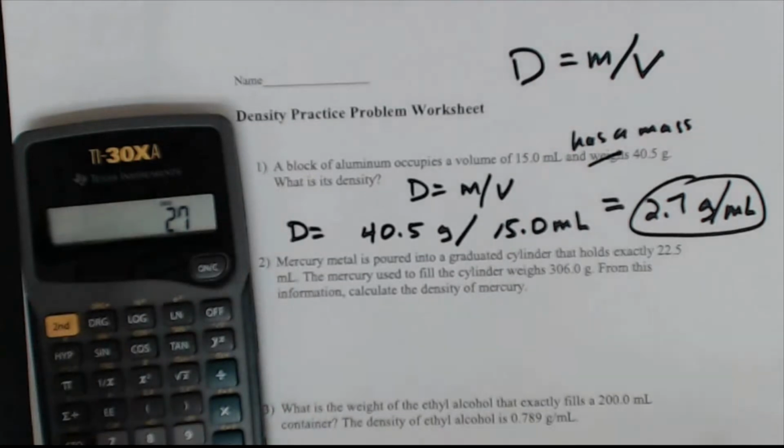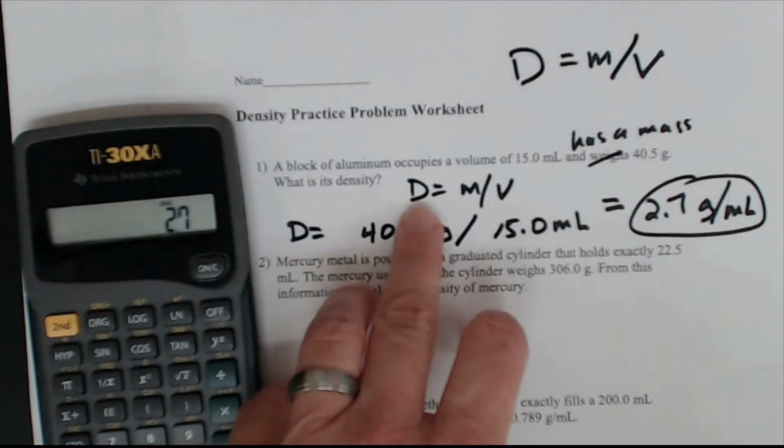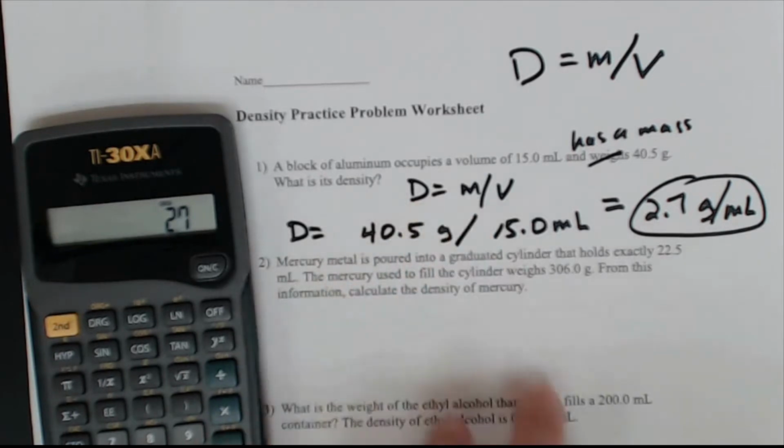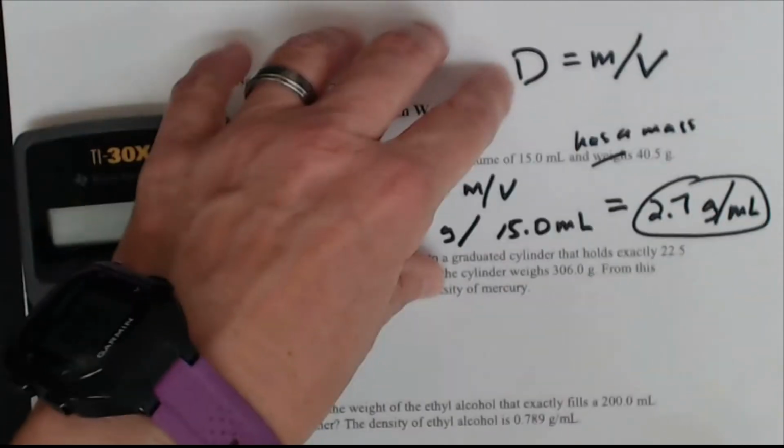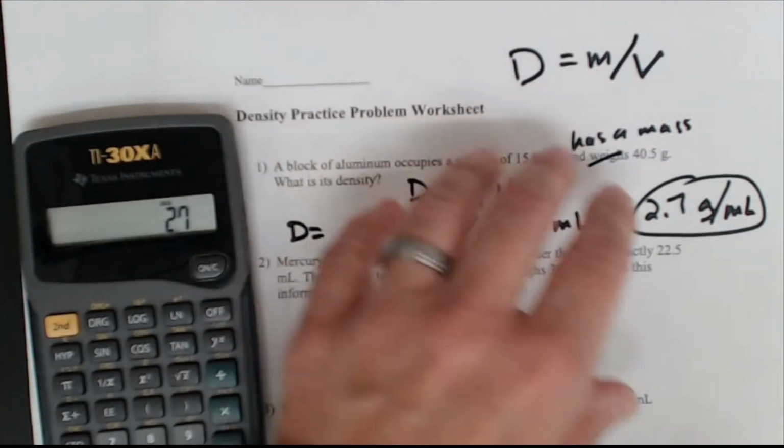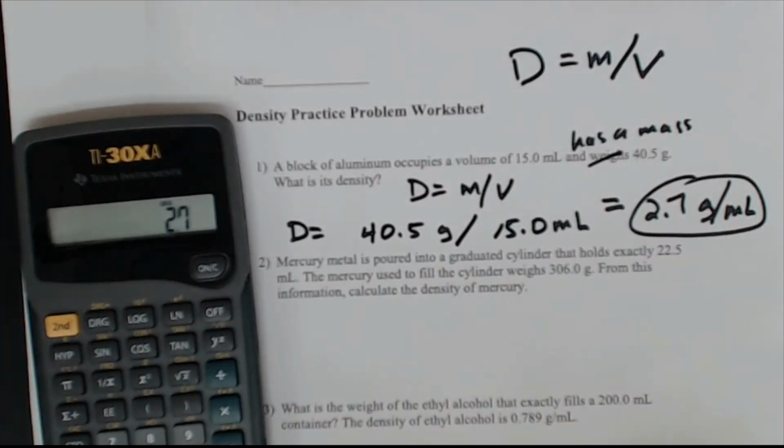This is how you do a problem if you are doing a straight up density problem. We apply the formula density equals mass divided by volume. In our next portion, you guys, we're going to see what we can do if we are given density and mass, then figure out how to find volume, or if we're given the volume and the density, we're going to learn how to calculate mass.